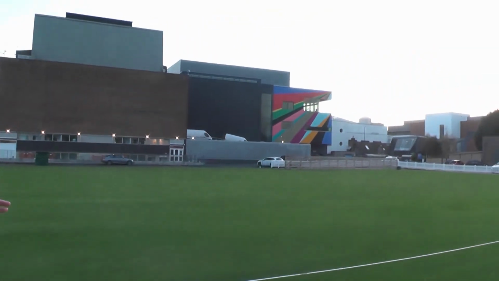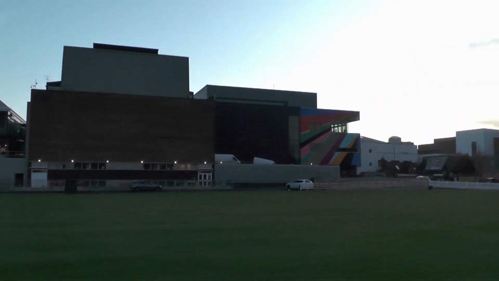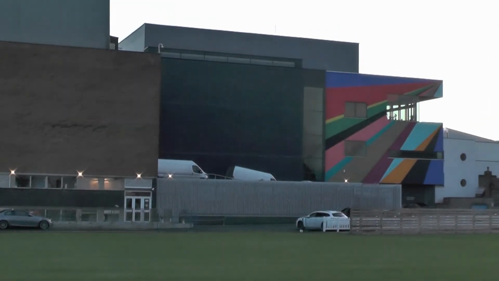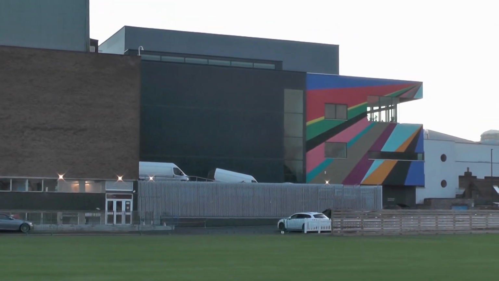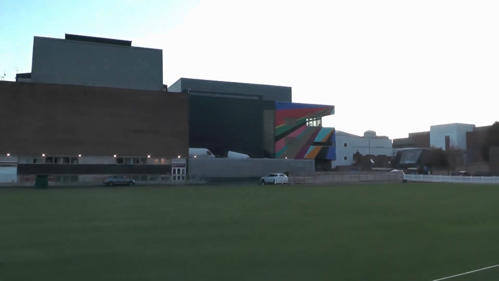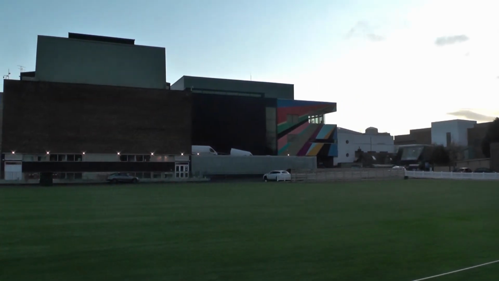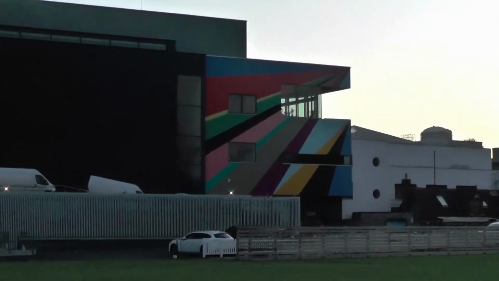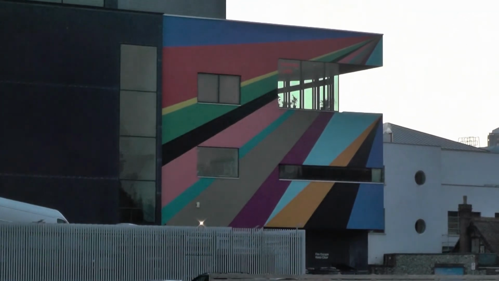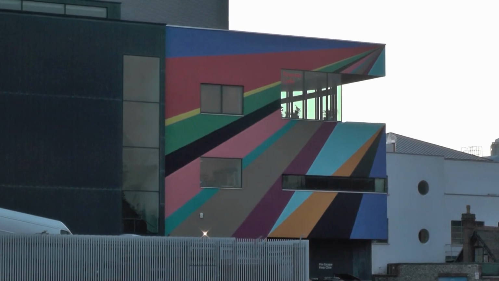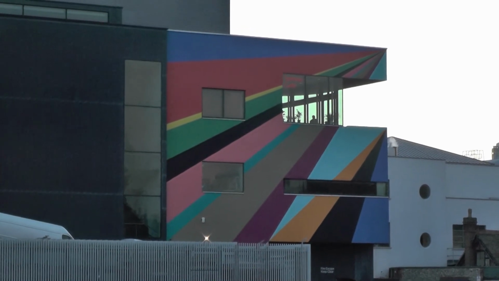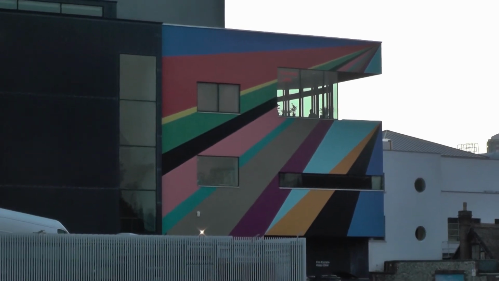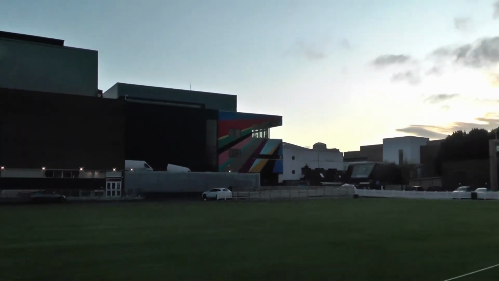And then if you pan round, we've got our Towner Art Gallery by Rick Mather. Now, sadly, Rick Mather's passed away. I'm not quite sure what he'd think of the new artwork that's been painted on it, but I like it. I think it's very dramatic. It's only temporary in actual fact, but rather like the London Eye, I suspect it may last a bit longer than the original permission.